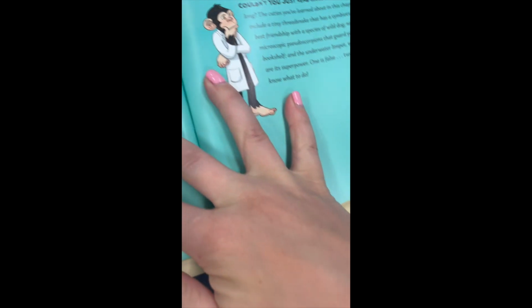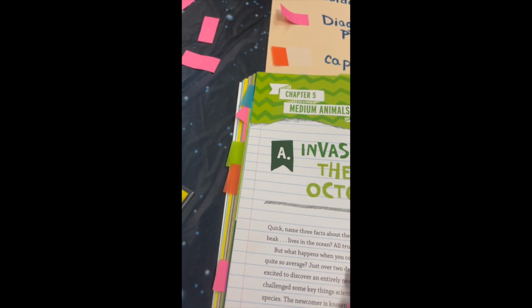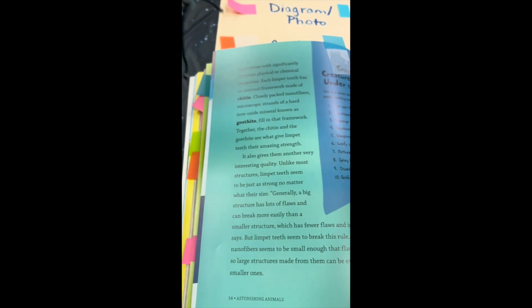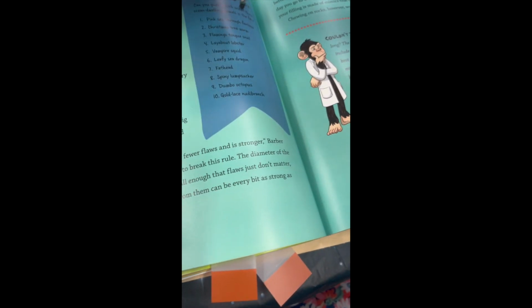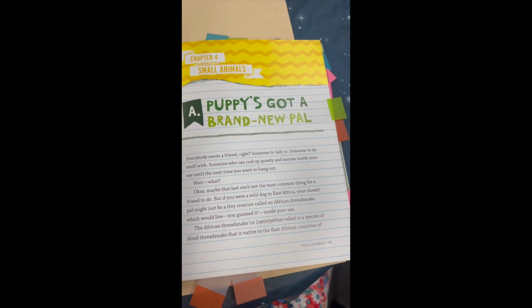So you can see there are many, many all throughout. Let's see, another sidebar here. By marking these off, it reminds me to go back and read them and to not skip over them because they may seem unimportant because they are extra. So now that I've got those marked off, I'm going to go back and begin with chapter 4, Small Animals.